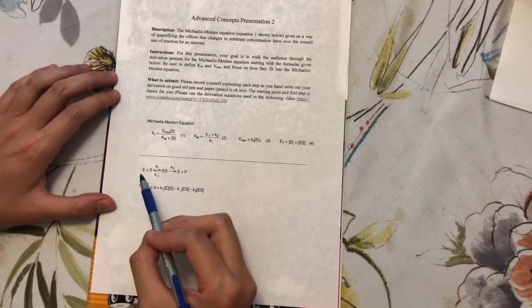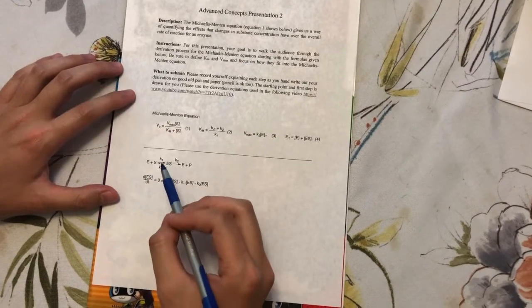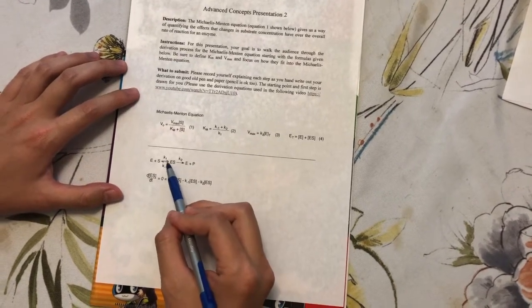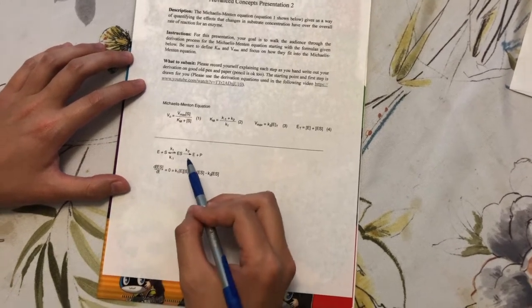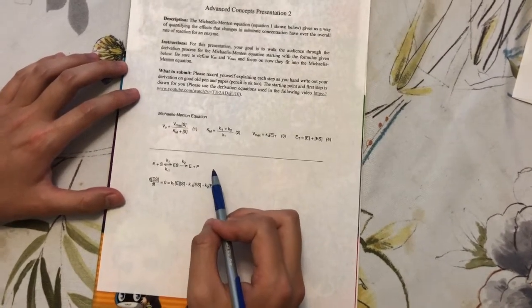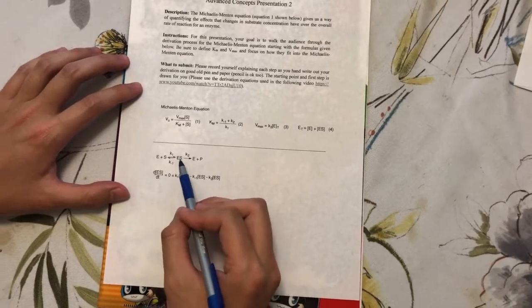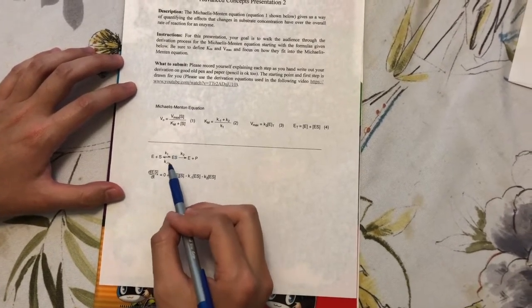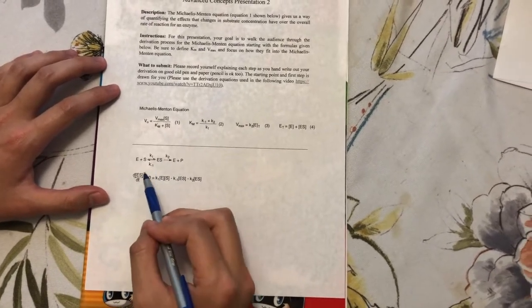So we have an enzyme and a substrate, E and S, going to make the ES, or enzyme substrate complex, and that goes to make enzyme and product. So you can see here that the enzyme substrate complex can go in two directions.